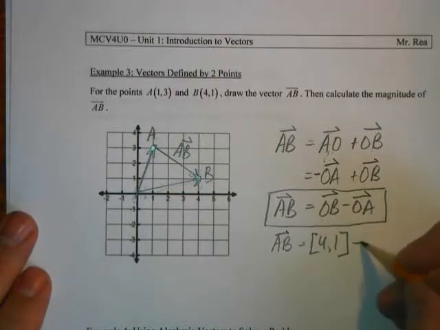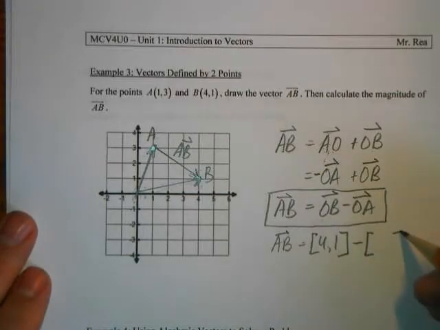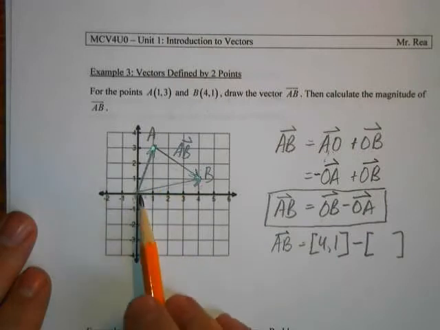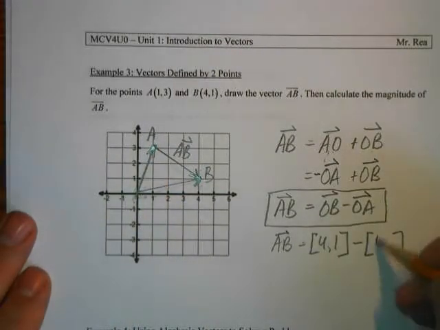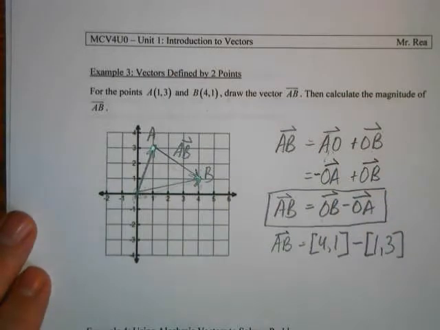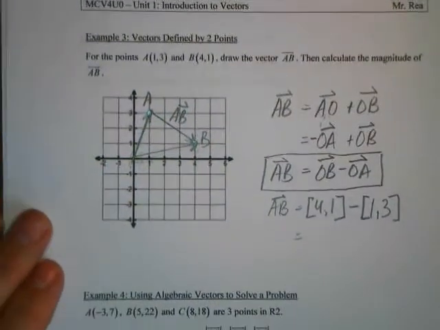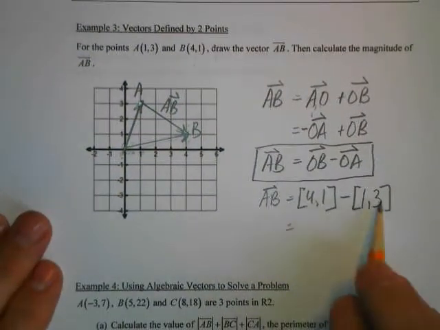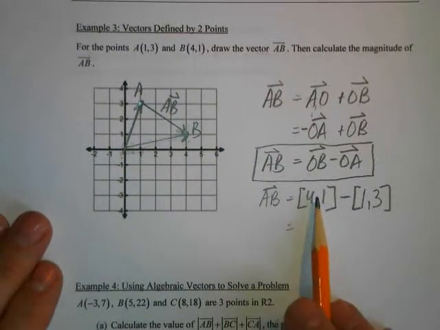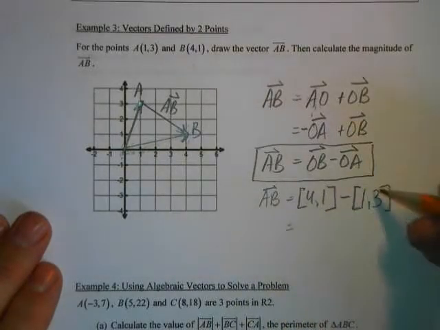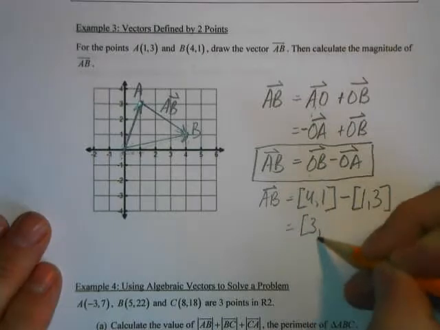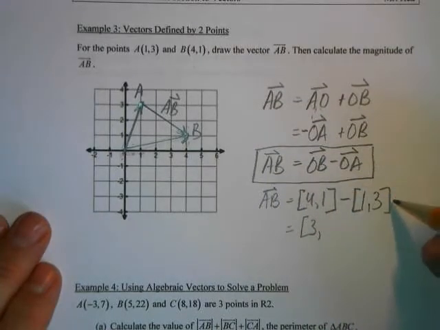And then we're subtracting OA. So OA, that goes right 1, up 3. So that's position or component vector 1, 3. And again, just like we did on the previous example, we subtract the x components with the y components. So that would be 4 minus 1 is 3, and 1 minus 3 is negative 2.